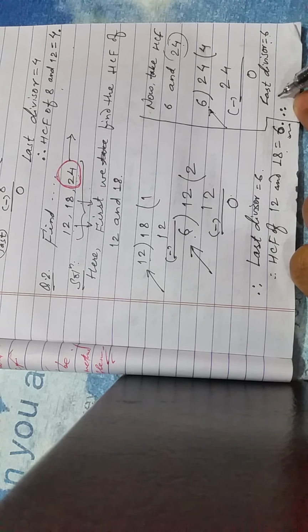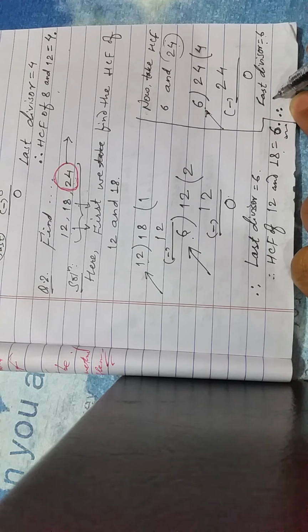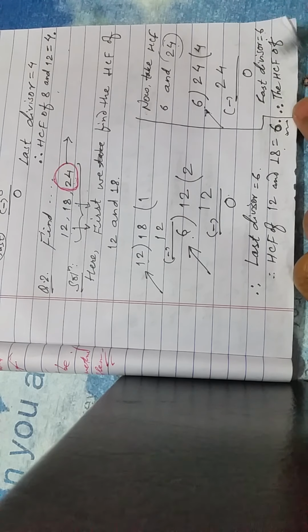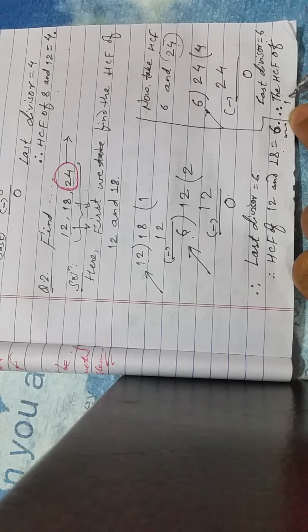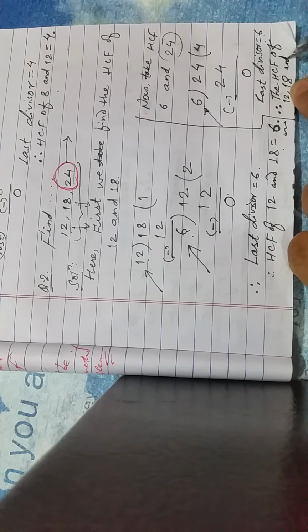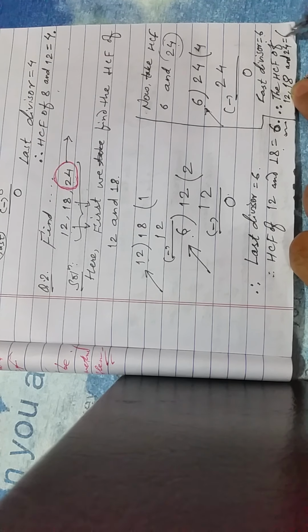So at last we can write the conclusion. Therefore the HCF of the given numbers 12, 18 and 24 is 6. Like this we can find out the HCF of three numbers also. It is very simple. I guess you can understand it very well.